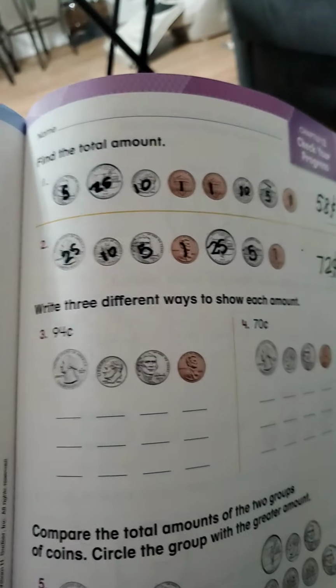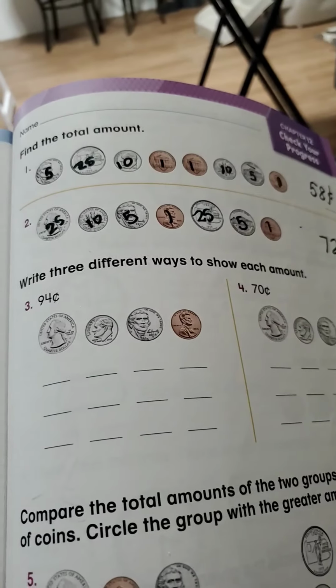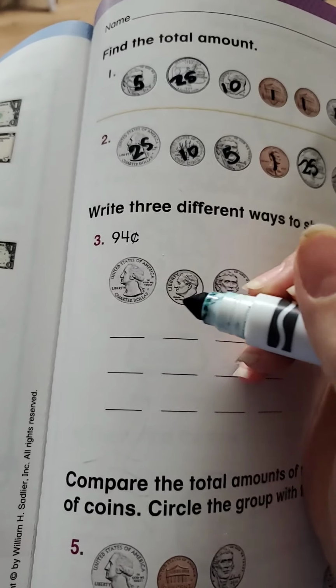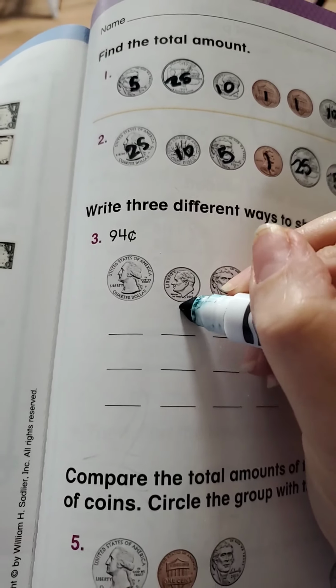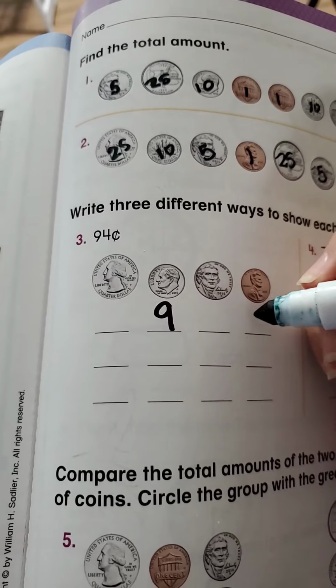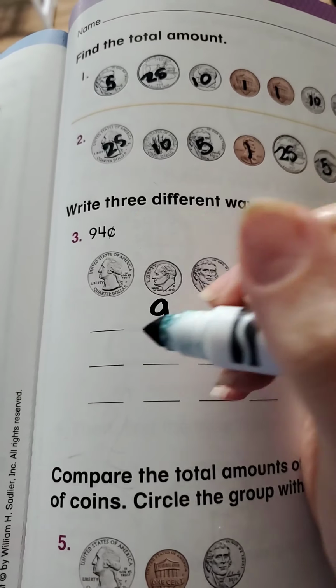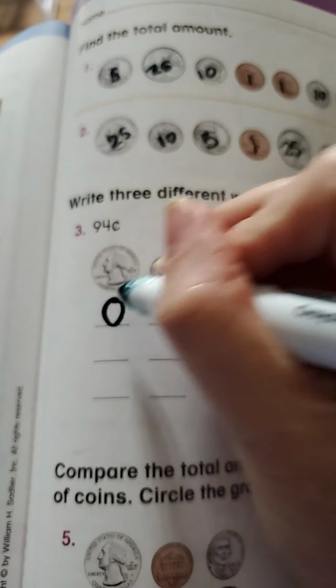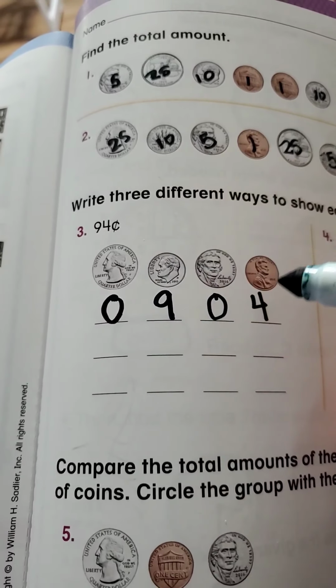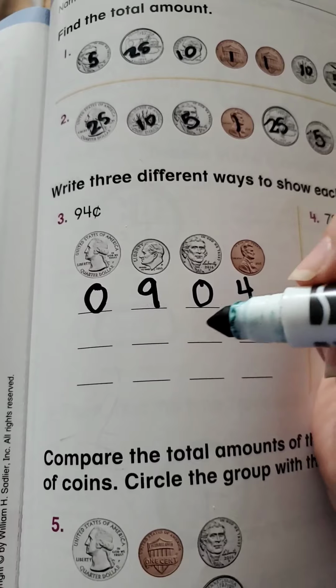All right, so let's do 3 different ways to show each amount. So let's start with this first amount. Let's see, one way to do it would be the easiest way to make 94 is 9 dimes. That's 90 and 4 cents, and 4 pennies. So we don't want to use 0 quarters and 0 nickels. We're going to have 9 dimes and 4 pennies, and we have 94.